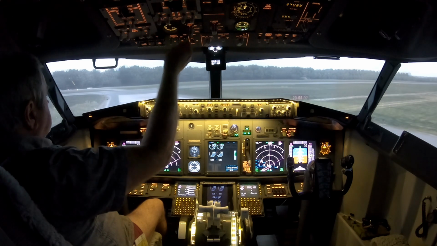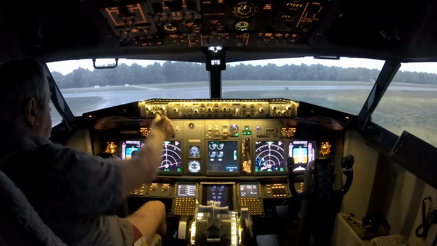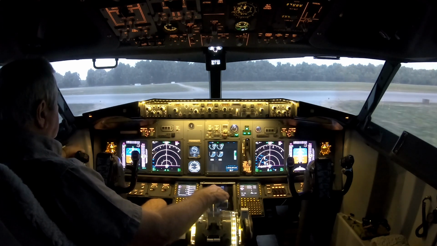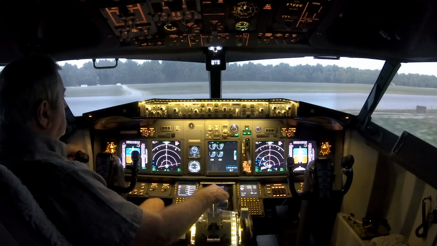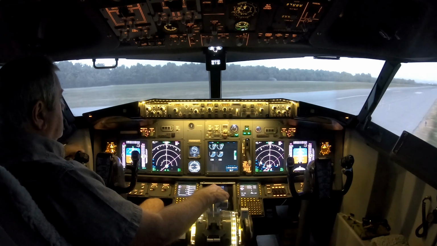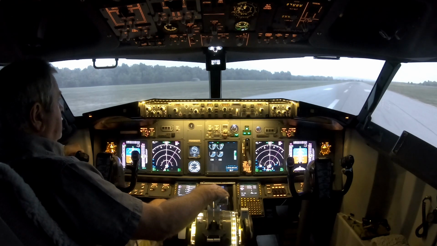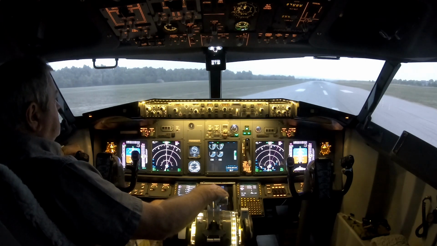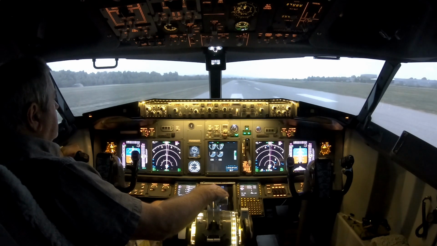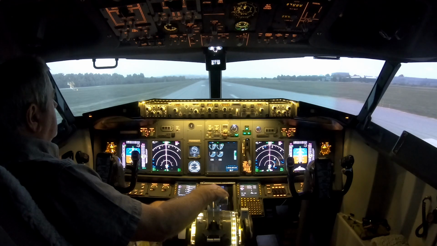So let's turn our lights on. Nothing coming. Slightly overcast day again today. Seems to be the norm in England. On runway 20, 2,500 feet remaining. Very stuttery today, I don't know why.